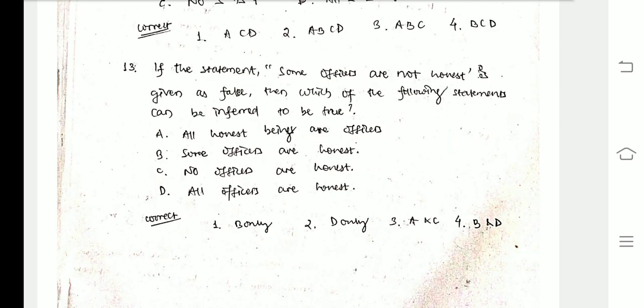If the statement some officers are not honest, an O proposition, is given as false, then which of the following statements can be inferred to be true? So as O is false, its contradictory A must be true. All officers are honest.